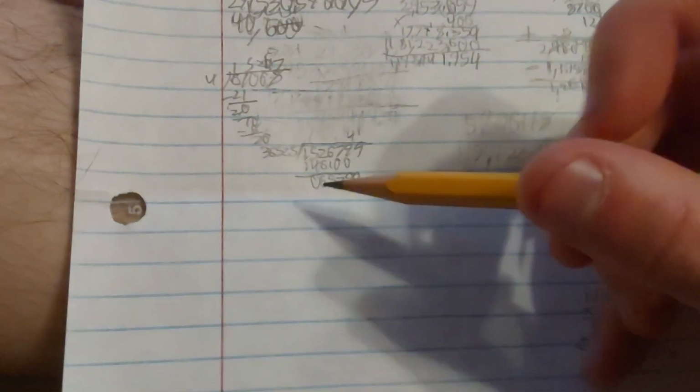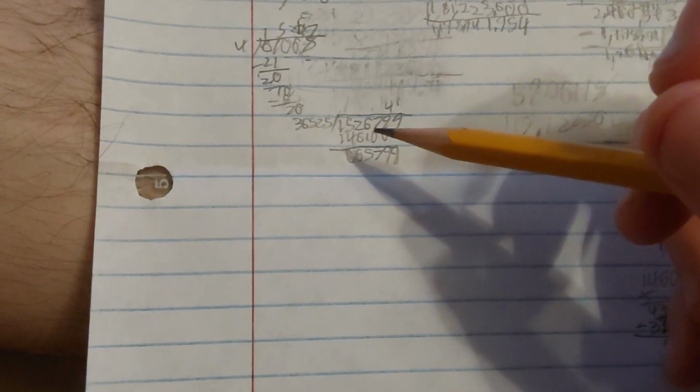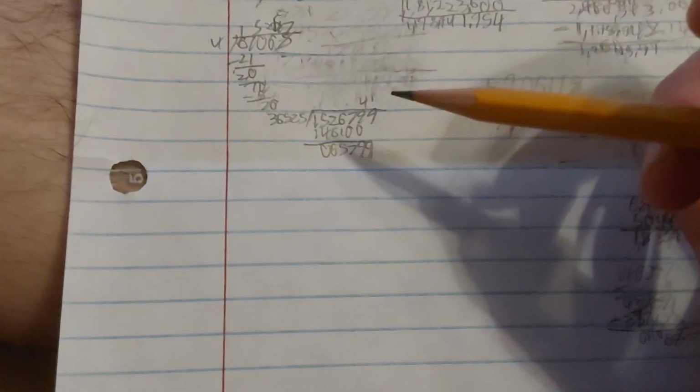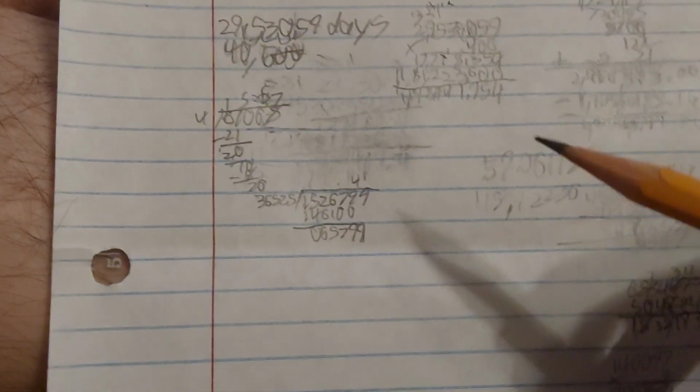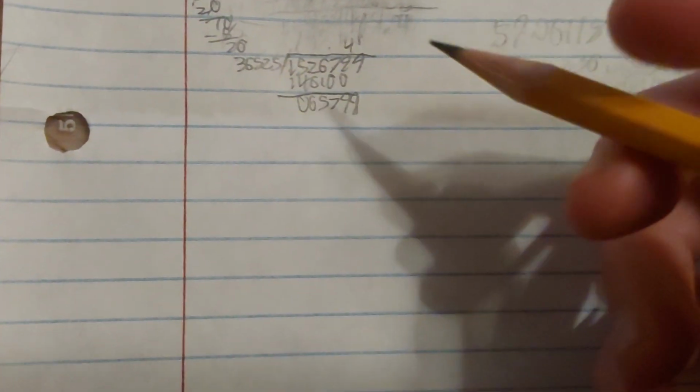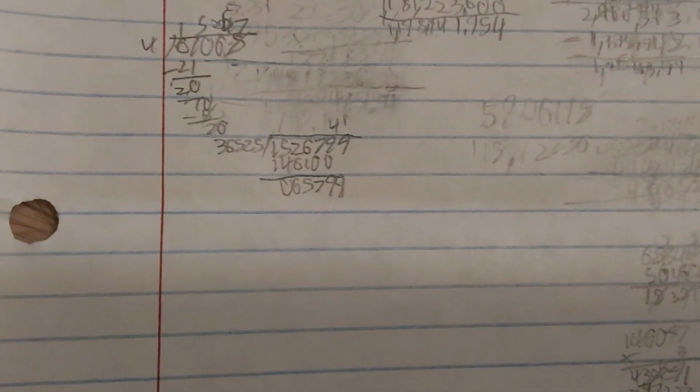Okay, Google. 1,526,799 divided by 36,525. 1,526,799 divided by 36,525 is approximately 41.8. So, yeah, our x2 should be that, 41.